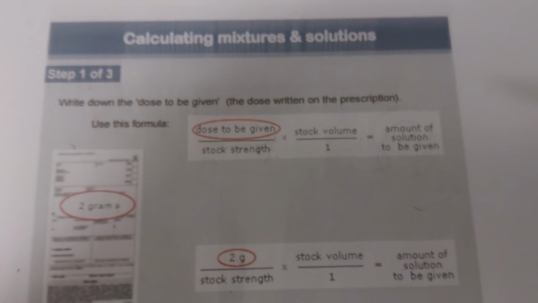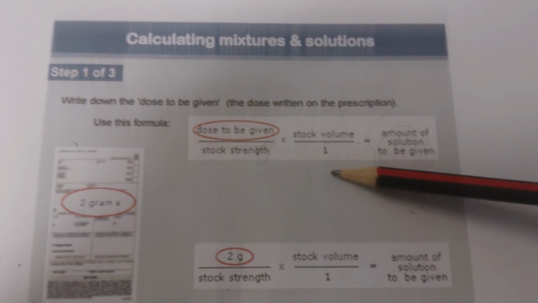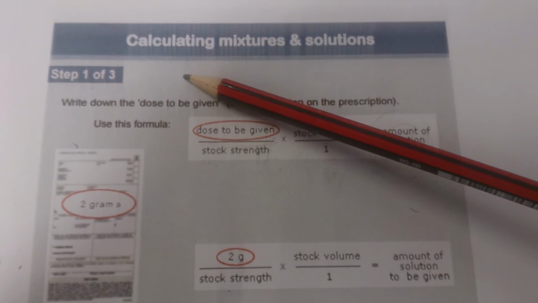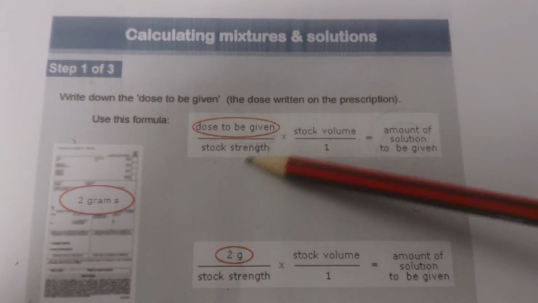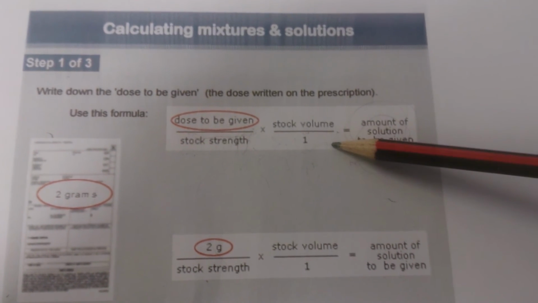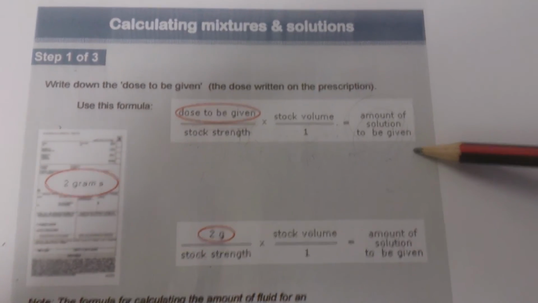The other way of doing it is just using this formula. This formula, you can find it again on the Moodle website. So that's calculating mixtures and solutions. So dose to be given over stock strength times stock volume, and that gives us the amount of solution to be given.